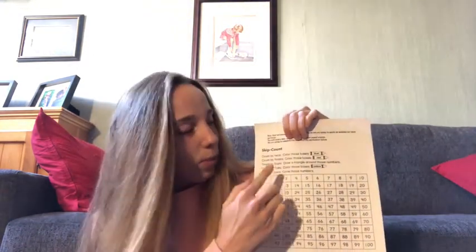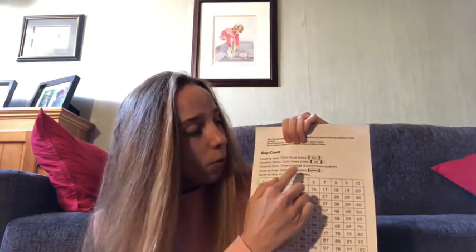So you are going to complete this skip counting worksheet. The first instruction is to count by 2s, and you're going to color all those boxes blue. So we would go to 2 and we would color number 2 blue. We would skip to 4 because that's 2 squares, and we would color that one blue. Then we're going to skip another 2, so 5, 6, we would color 6 blue, and you would continue that all the way until you get to 100.